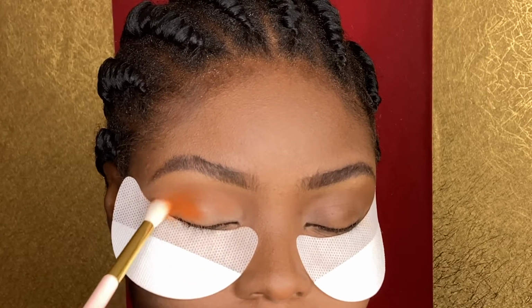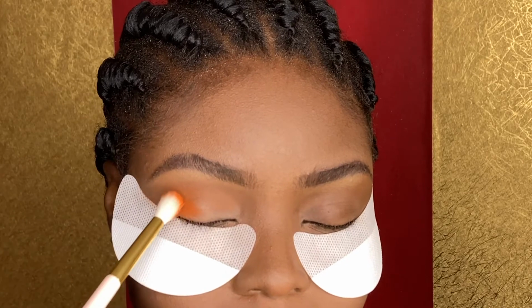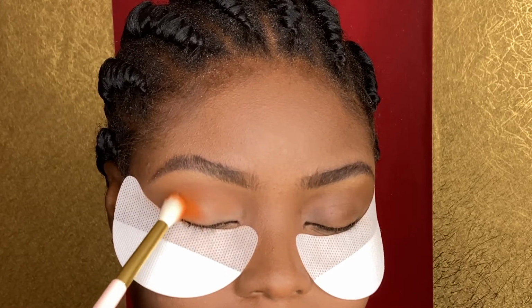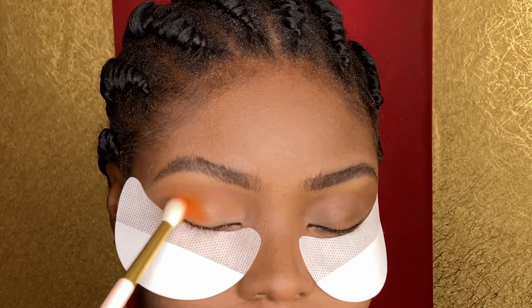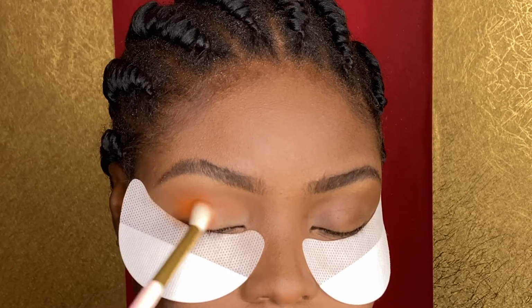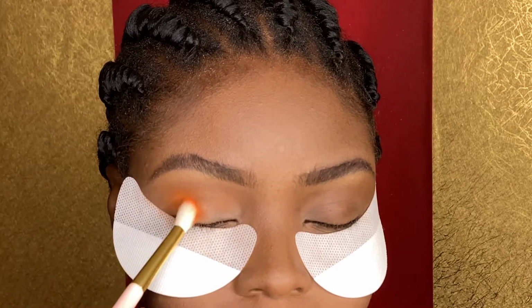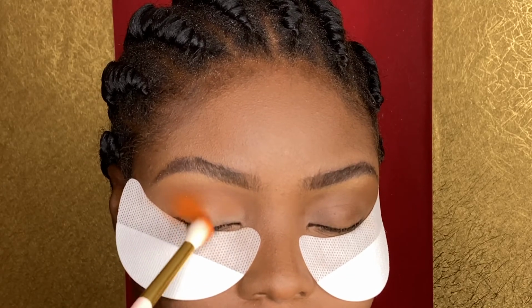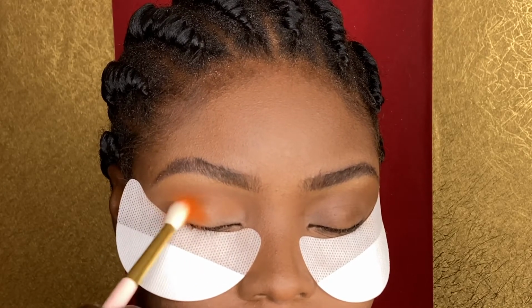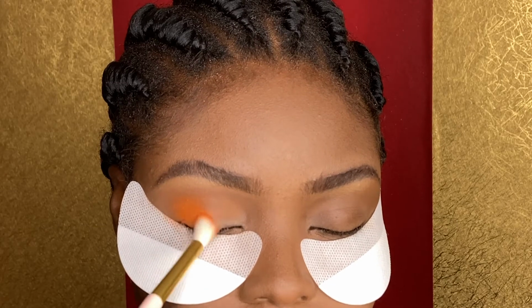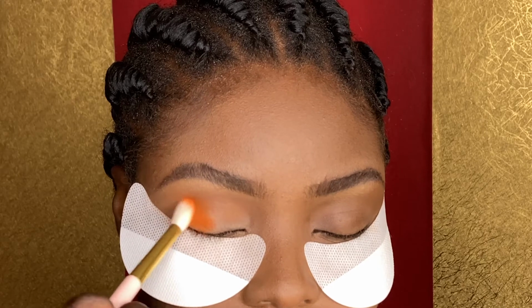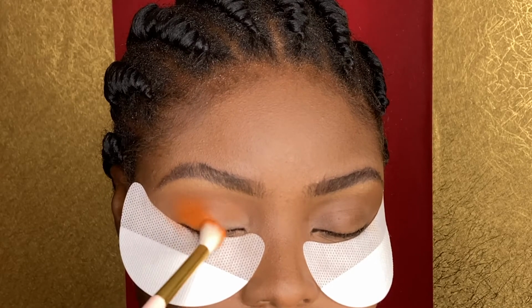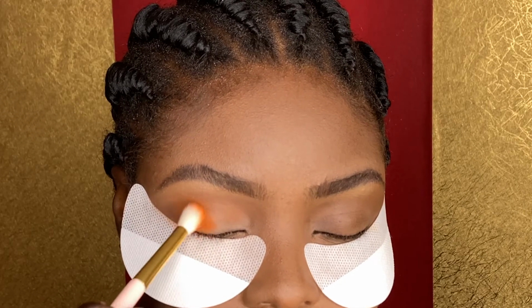So I'm going to take an orange and I'm going to blend that into the outer V. And fam, if you remember the warm colors and the warm tones and the primary and the secondary colors, I am going to stick to that and apply and mix a primary color, which is a yellow, and a secondary color, which is an orange, on this eye.